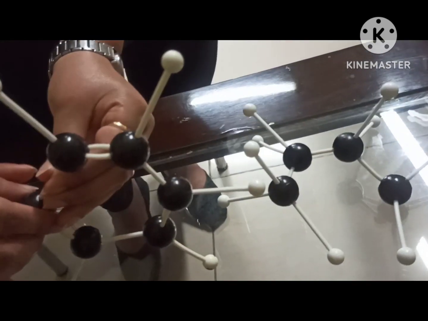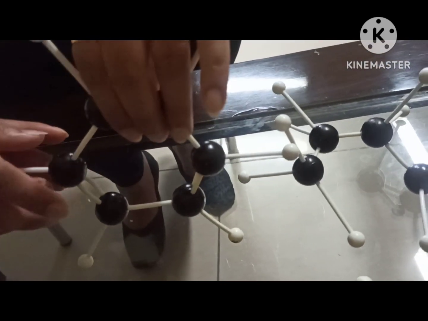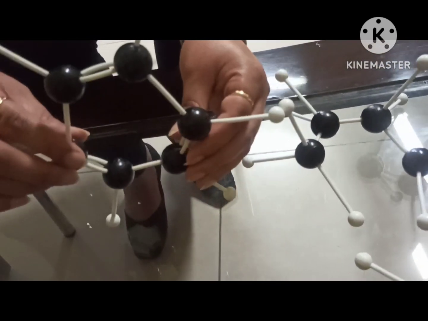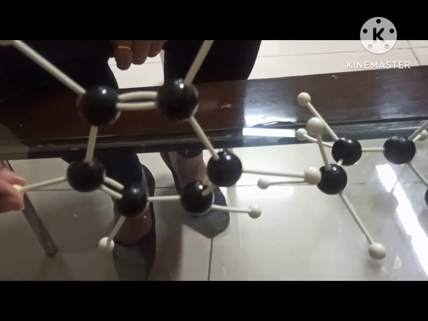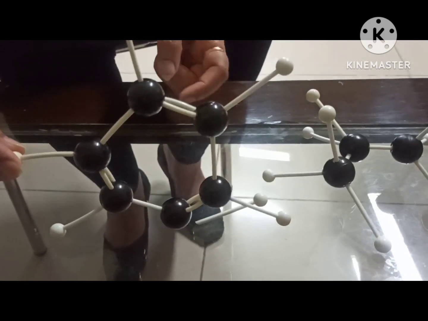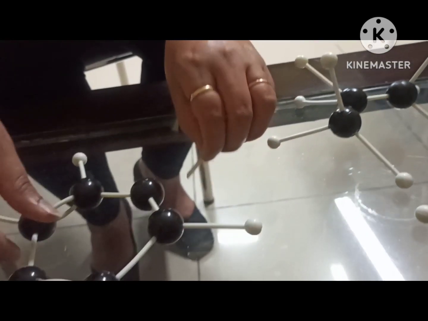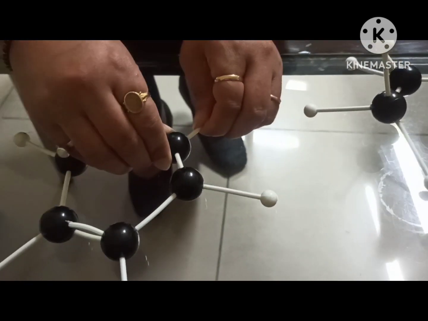Like in organic chemistry, for example, if I do nitration here, what I need to do is replace hydrogen with the nitro group. Or you can do it here also. In the next video, I would like to describe the chemical reaction with the help of a stereo model.